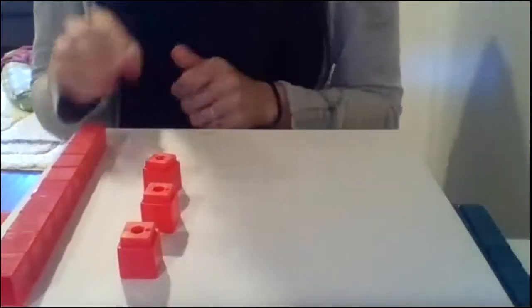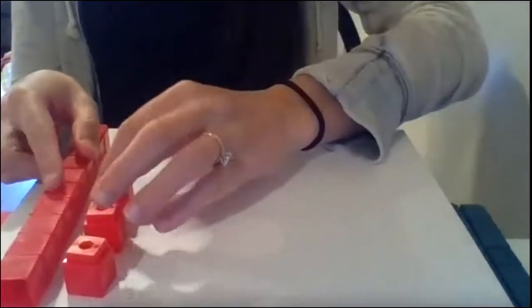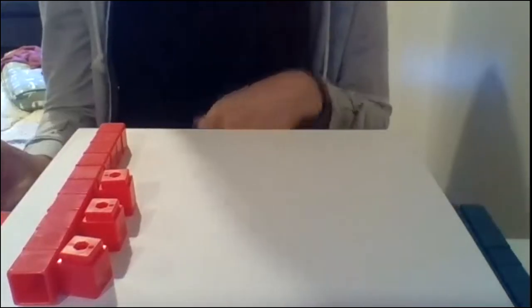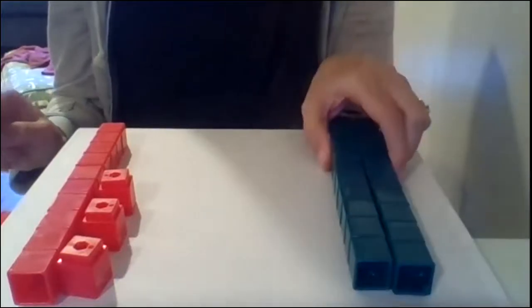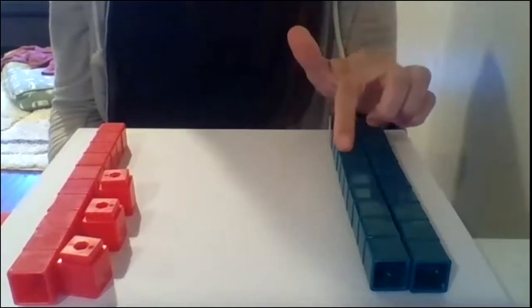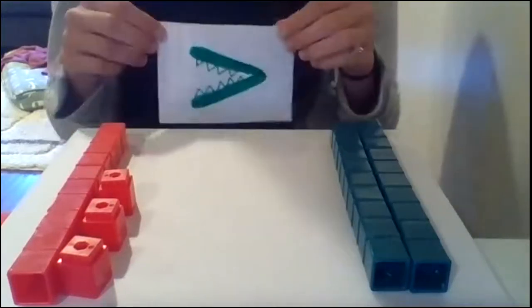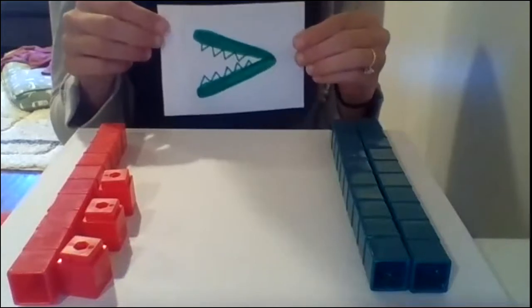This time, on this side, I'm going to have the number 13. How many groups of 10 are in the number 13? 1. Good job. 1 group of 10. How many 1s are in the number 13? 3. Great. Let's compare that number to the number 20. In the number 20, we have 2 groups of 10. 10, 20. Which number has the greater value?